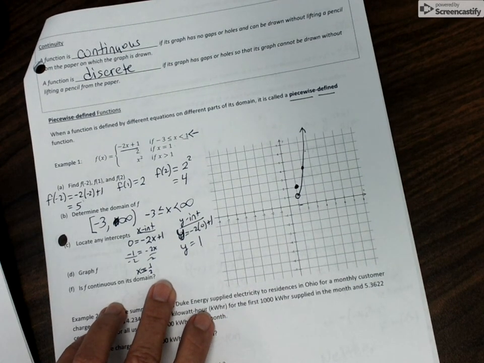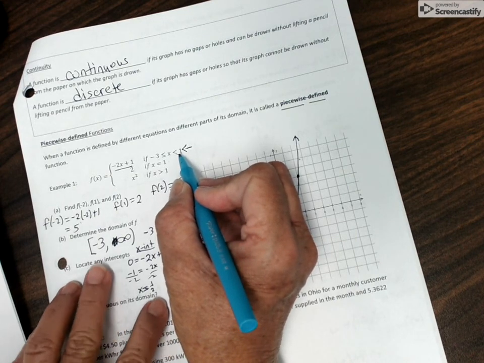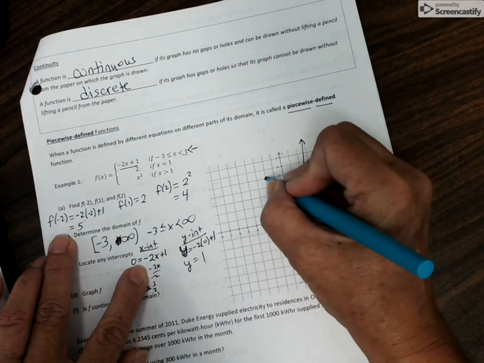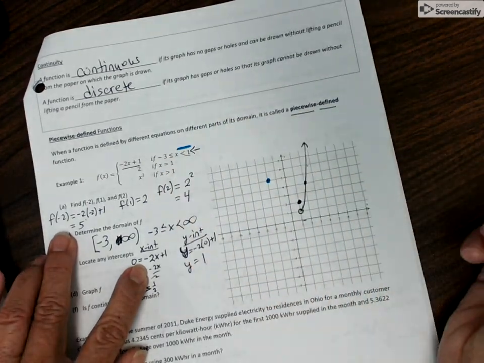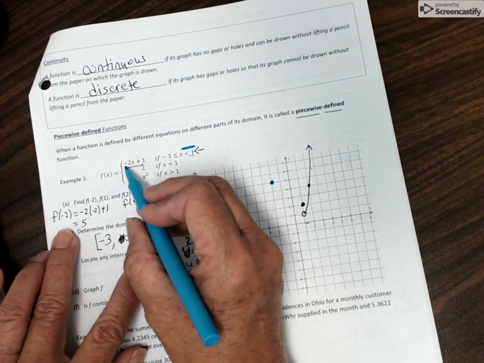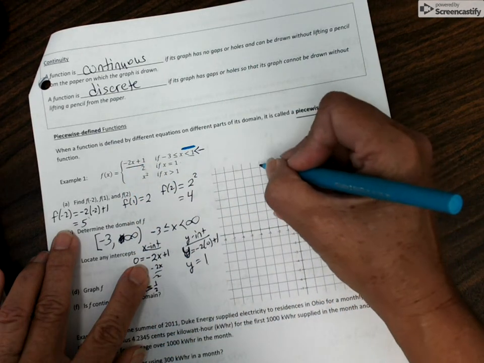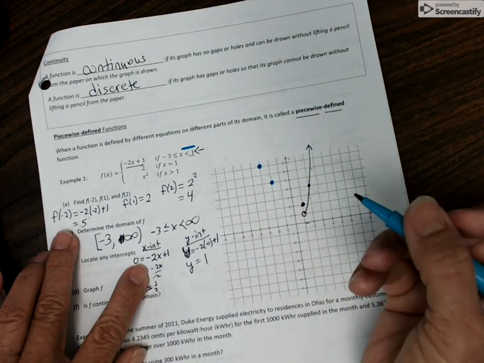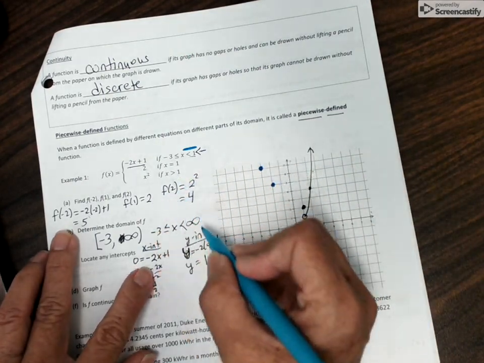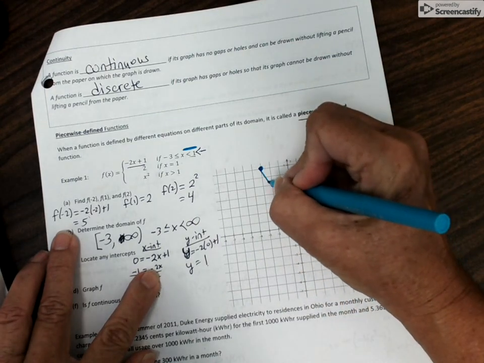Okay. When x is between -3 and 1, let's see, when x is -2, we've already found that. When x is -2, y is 5. I'm just using the blue pen to do this. Let's see at the end point, at -3. If I plug that in, -2 times -3 is 6, plus 1 is 7. So I have (-3, 7). When x is 0, I think we've plugged that in to find the y-intercept. We had y equals 1. So this looks like a straight line right here.